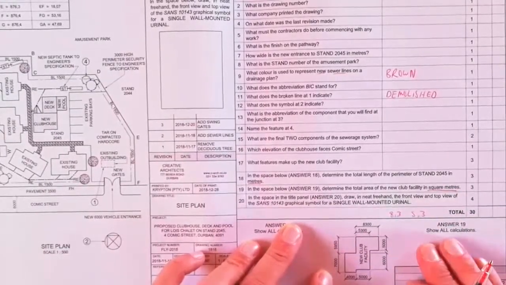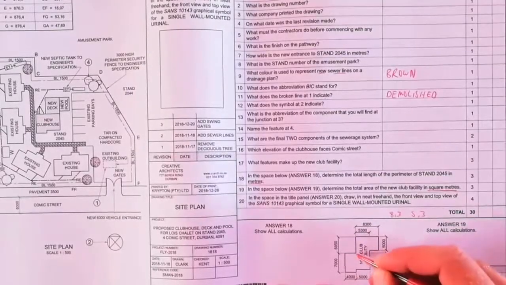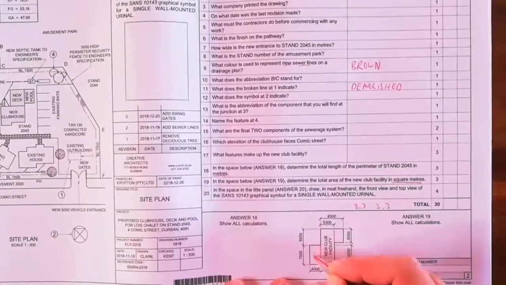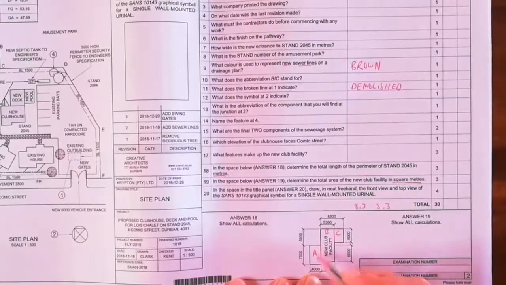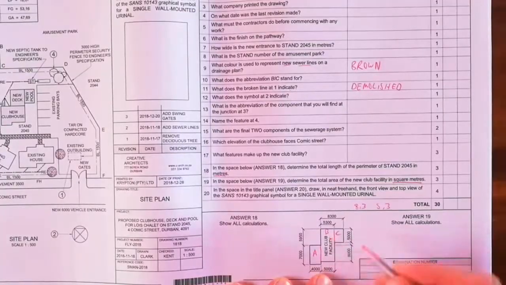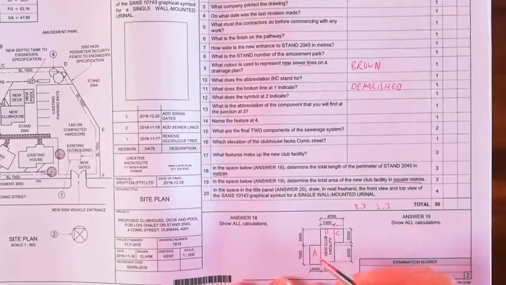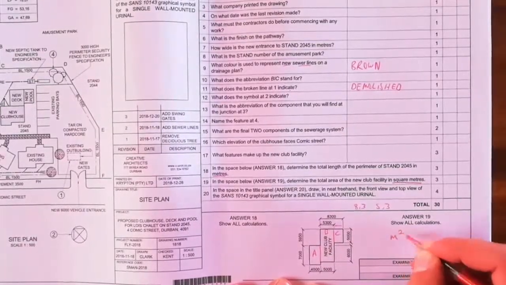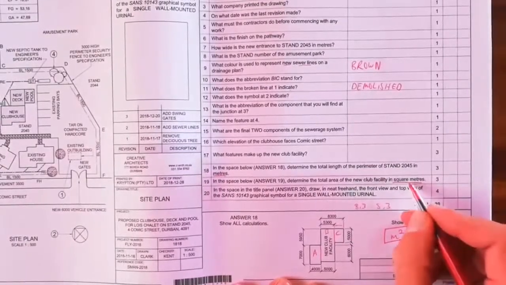Now, when you do your calculation, what's the easiest? If we look at this facility, what's the easiest? If we break it down into 3 components, A, B, and C, it's easy to determine the square area of A. It's easy enough to do B and C. We can determine what that length is, so we know that length. And I can just add those 3 together. But make sure your answer is in square meters or you're going to get penalized. That's going to be the important one here.